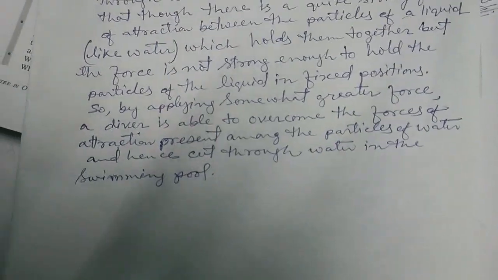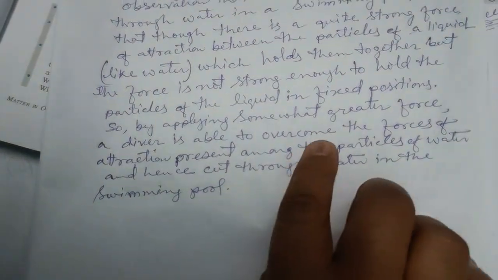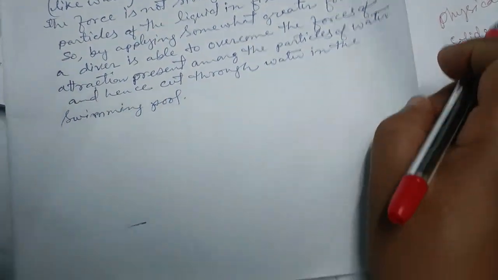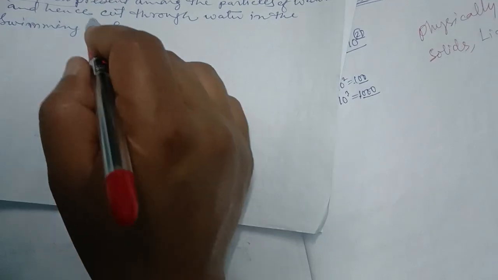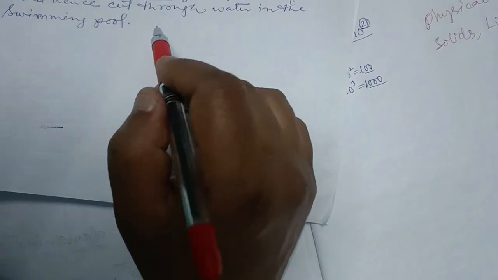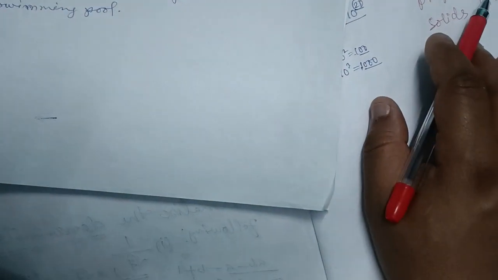So by applying somewhat greater force, a diver is able to overcome the forces of attraction present among the particles of water, and hence cut through water in the swimming pool. Just remember, the force present in the liquid is not so strong, so the diver applies somewhat greater force to move the particles of water aside, and hence cuts through water in the swimming pool.